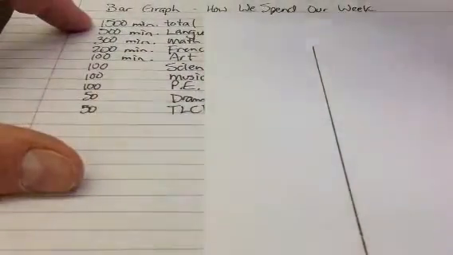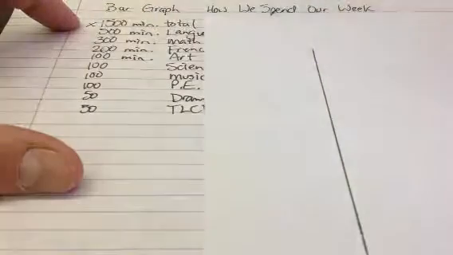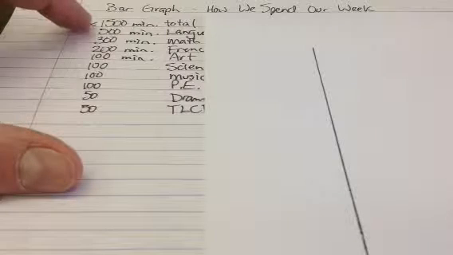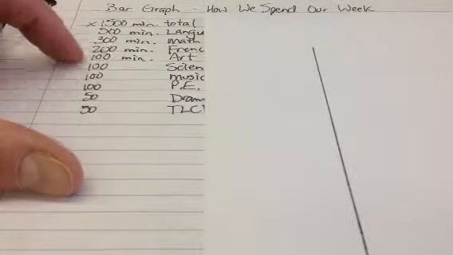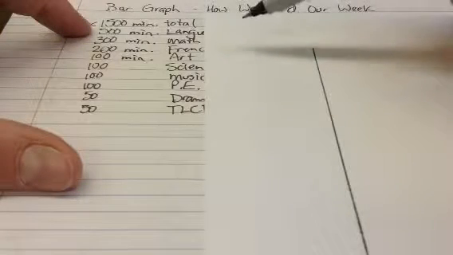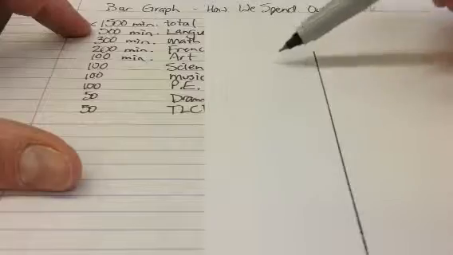Now what I want to do is have another look at my numbers. I don't need to graph my total. That's not a big deal at all for this. That's something we'd use for a circle graph or something like that. But I'm looking for the biggest number, 500 minutes for language. So I know that my 500 needs to be somewhere up here.